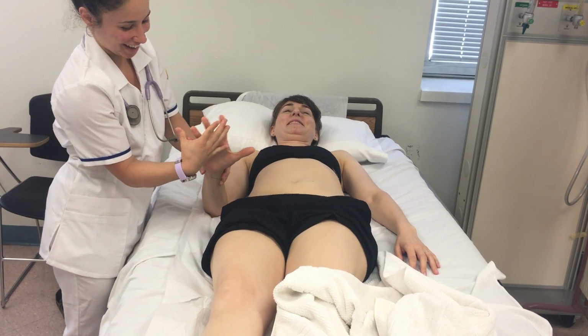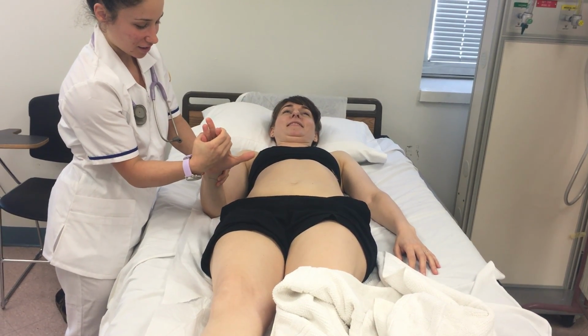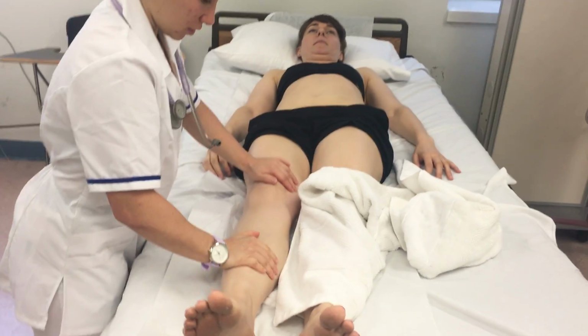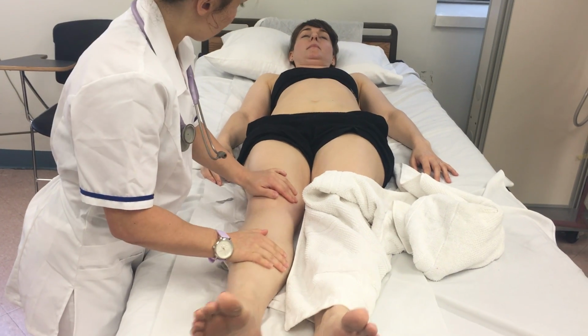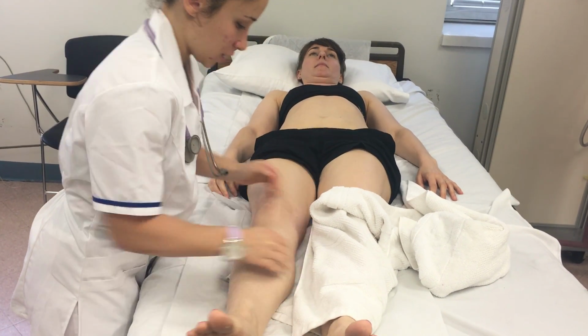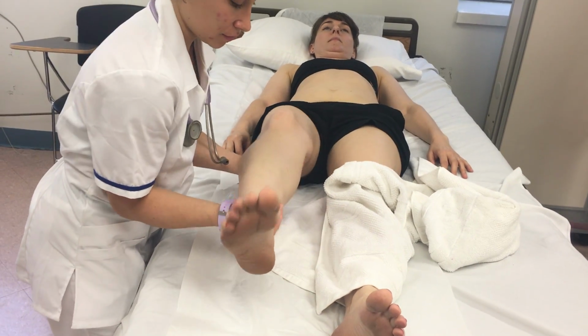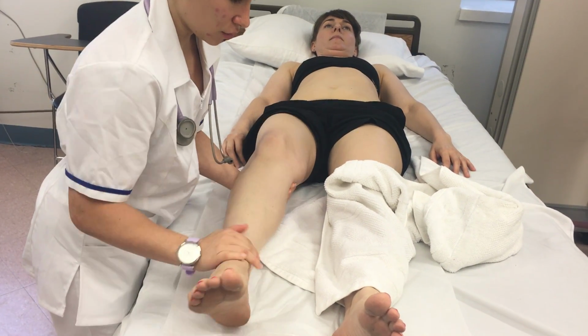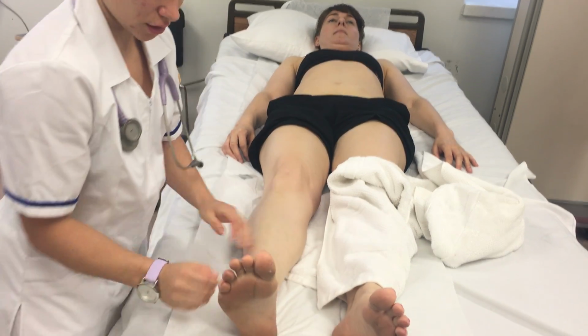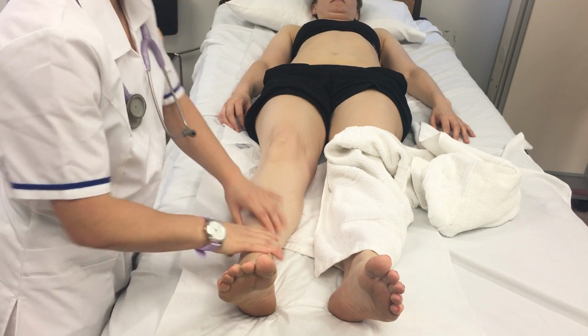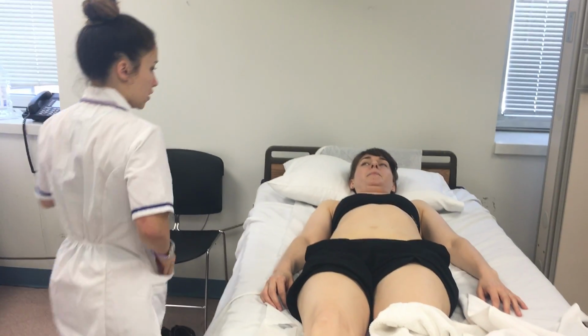Can you squeeze your fingers out? Very good. Now I'm going to do your legs. Can you push up? Good. Push down. Push in. Push out. Push down. Push up. Push back. Push forward. Okay, great.